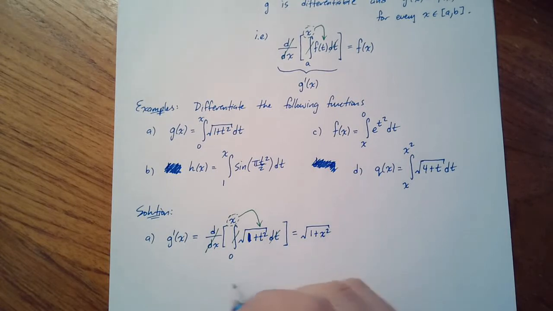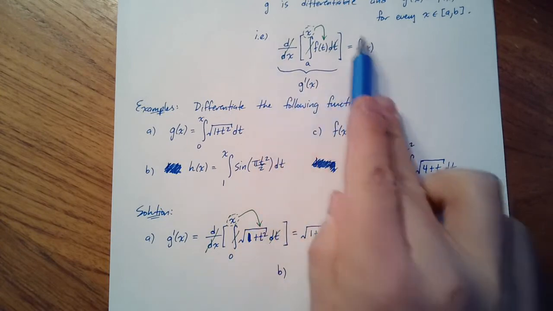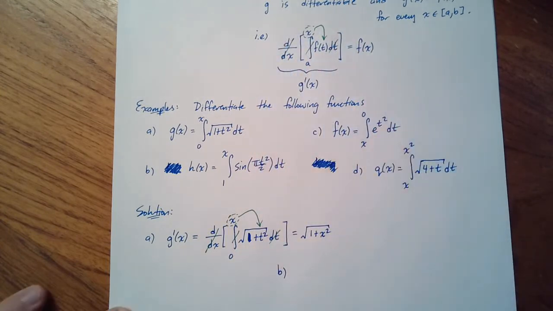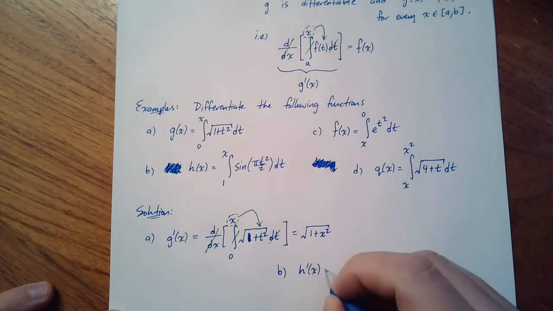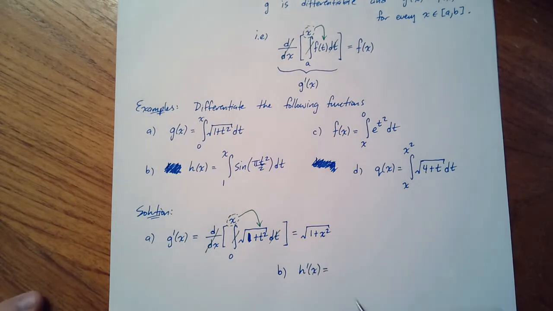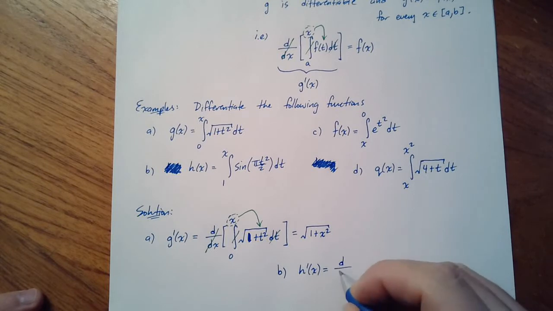Let's do part B here. And I'm going to start part B over here, just because of the way things are angled, I think I can fit more on the screen this way, and I don't want to scroll down if possible because I want to keep this on the screen. So for part B, let's write h prime of x, and I'm going to do the same technique. I'm going to just rewrite h prime of x, but with different notation.